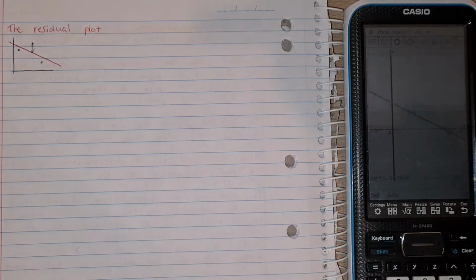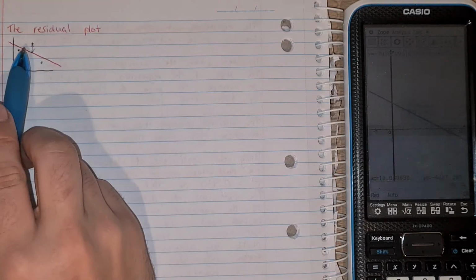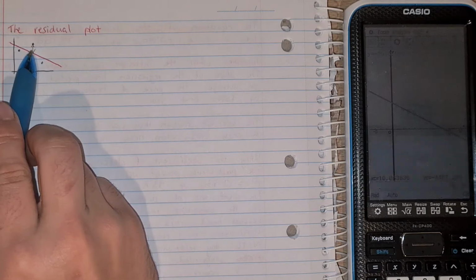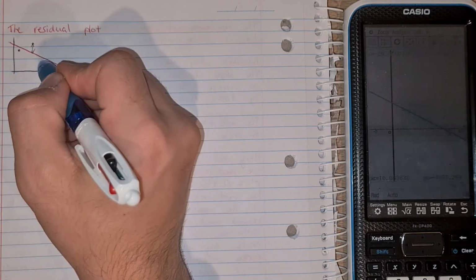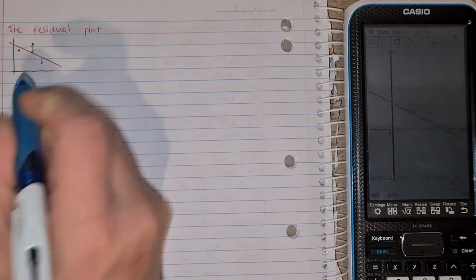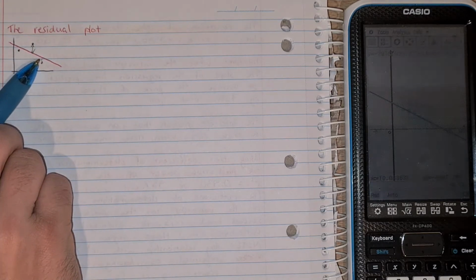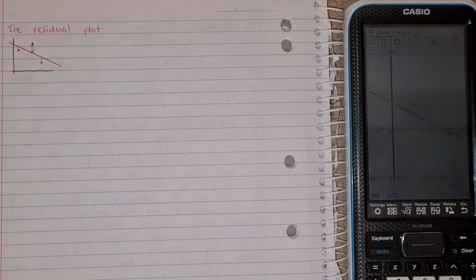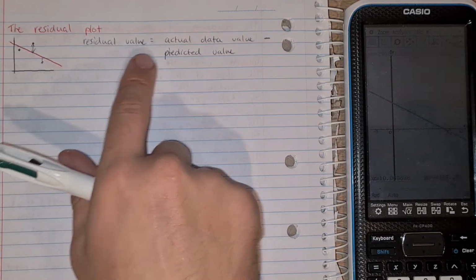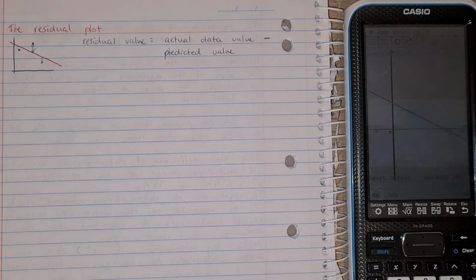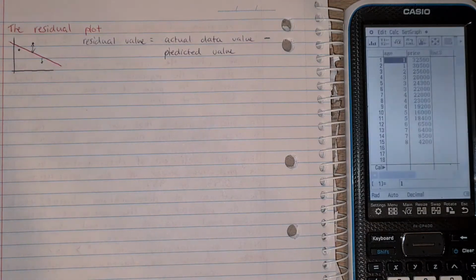This means that residuals can be positive, where the actual value is above the least squares regression line. Residuals could be negative when the actual value is below the least squares regression line. So the residual value is equal to the actual value minus the predicted value.